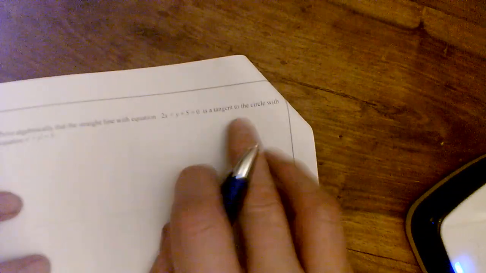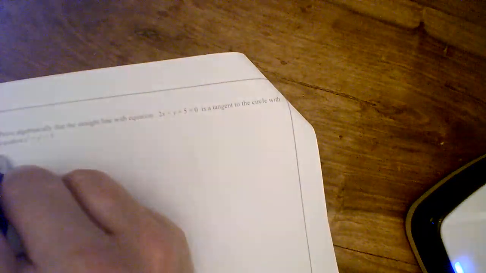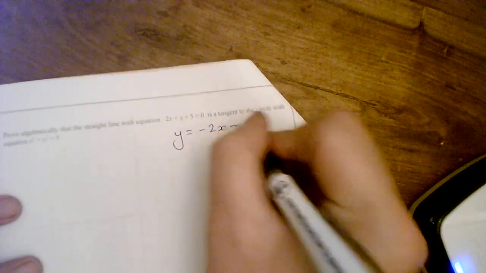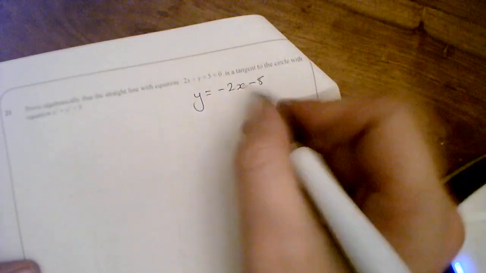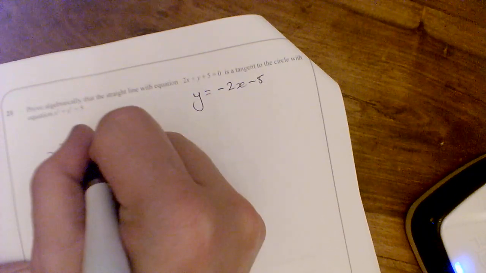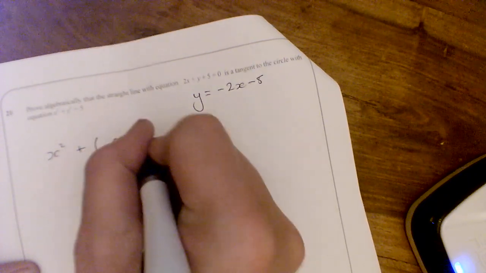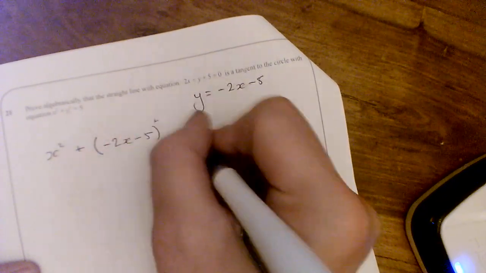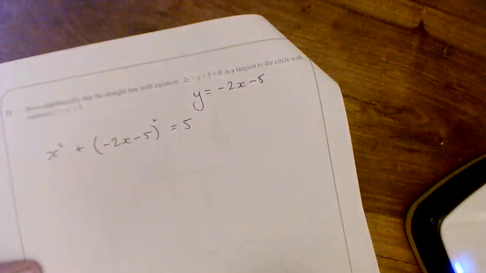Nearly there. Number 11, prove algebraically that the straight line with this equation is a tangent to the circle of that one. So what I need to do is sub this into that one and show there's only one answer. So first of all I'm going to rearrange this to y equals minus 2x minus 5, and now I'm going to take this value and put it into the equation. x squared plus the y now becomes minus 2x minus 5 squared equals 5.